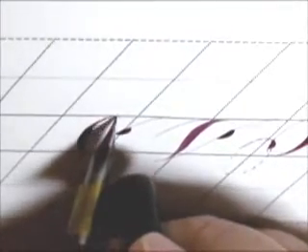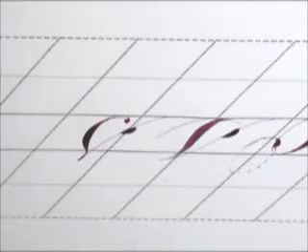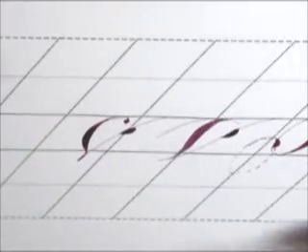So if I was to turn this upside down, okay, and this would then simply finish, if I wanted to make the C, I'd sort of put that there, and you can see it forms a C.